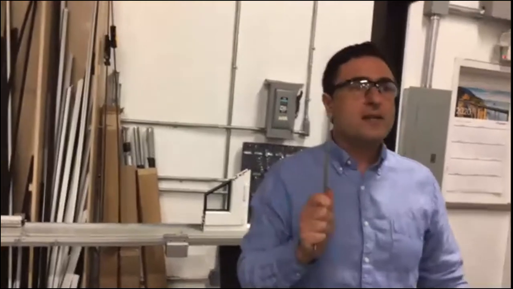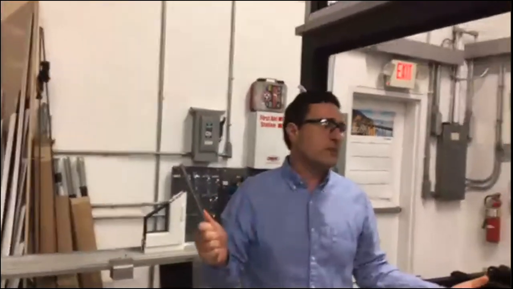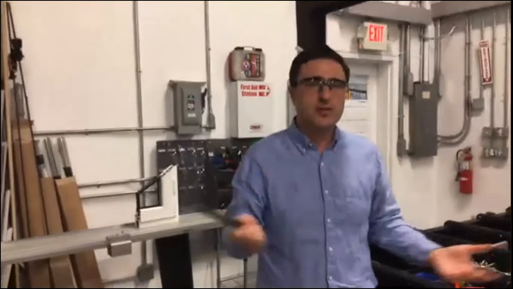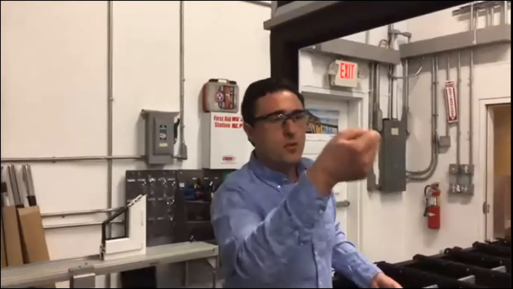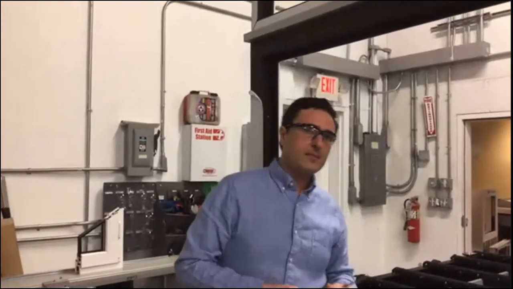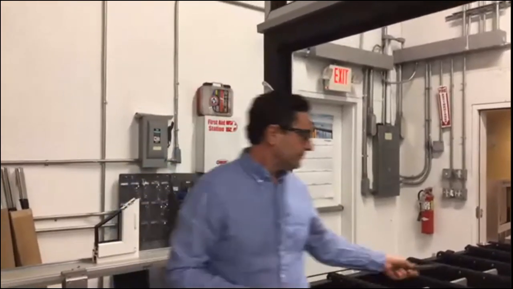Now, if you don't need this, there are other ways to use restrictors and different restrictors that we have. We also have break stays. Another one of the very fun, nice things about owning your own factory is that you can come up with different solutions for people. Break stays are really neat because you can open the window, turn the handle, and the sash locks in place where you want it to. So that's another option.